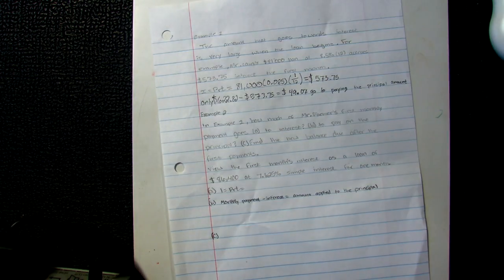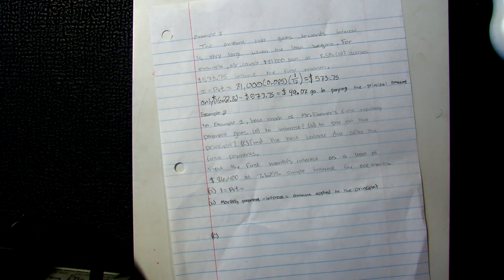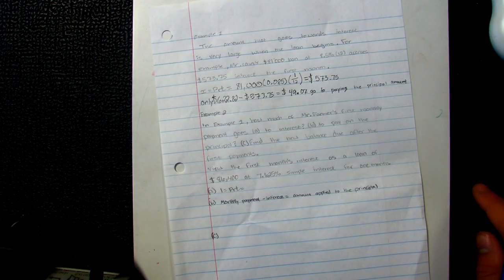Okay, so now for example 2. You're probably going to need to use example 1 for this one. It says, in example 1, how much of Mr. Farmer's first monthly payment goes A, to interest, B, to pay on the principal, and C, find the new balance due after the first payment.